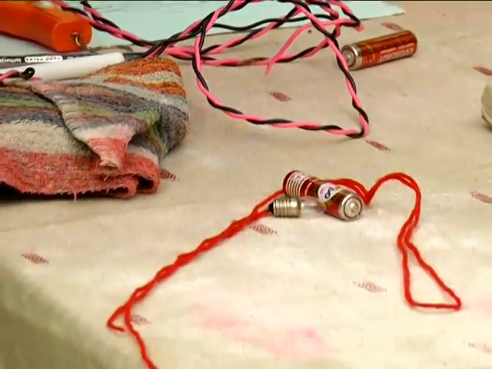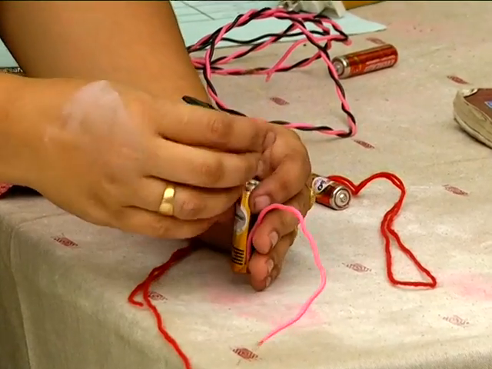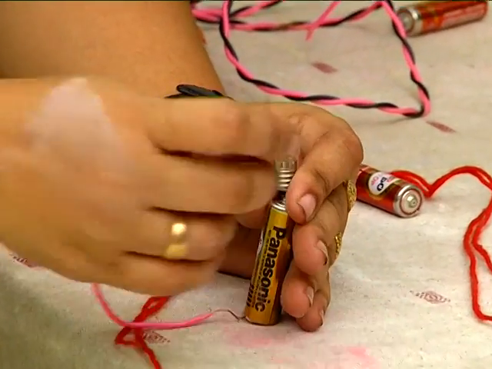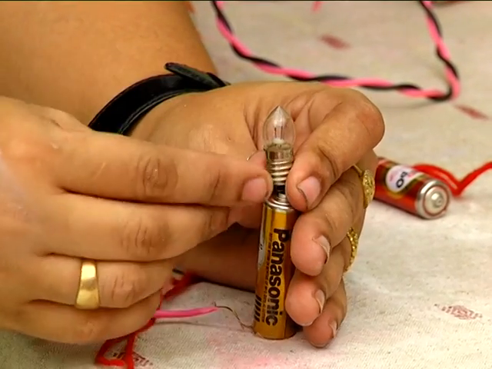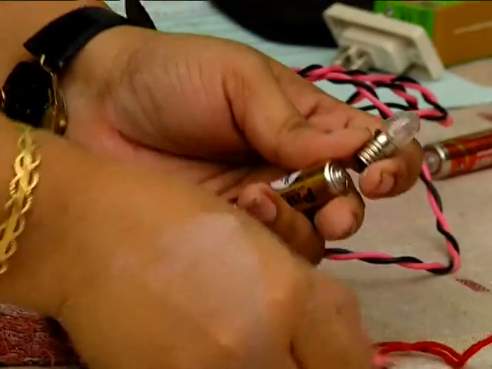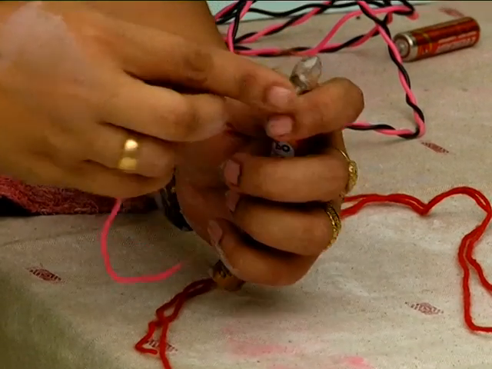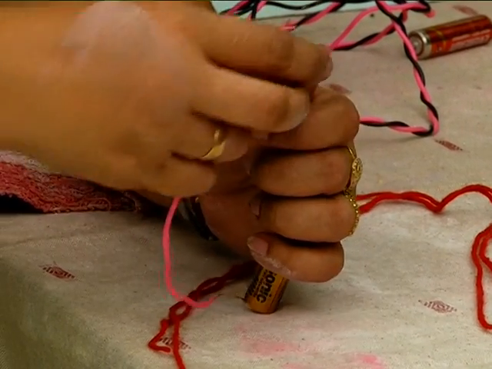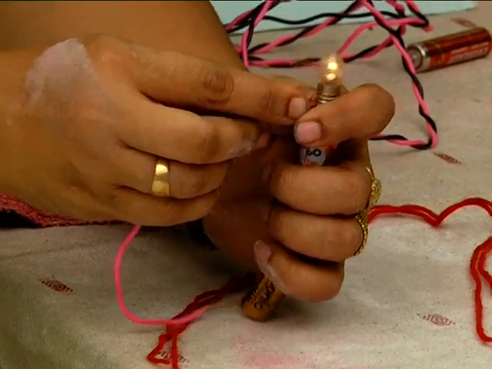Whereas when I connect this one with the bulb, the bulb starts to glow. I can increase the glow with the help of the number of cells. If I increase the number of cells, I will get more energy, and it starts to glow more brightly.